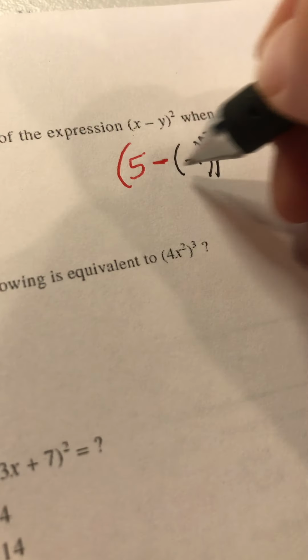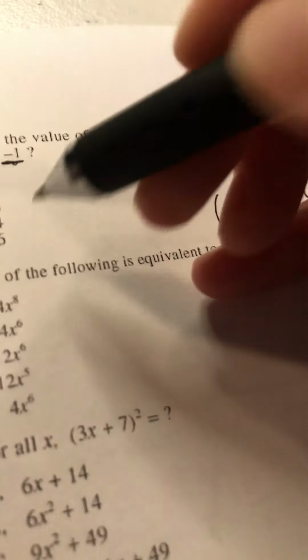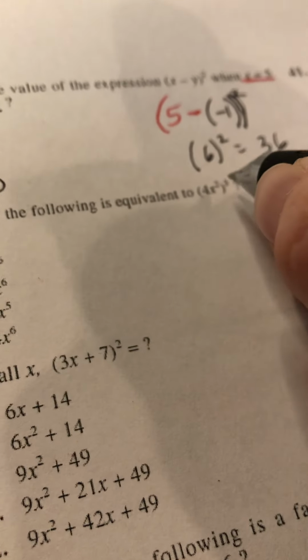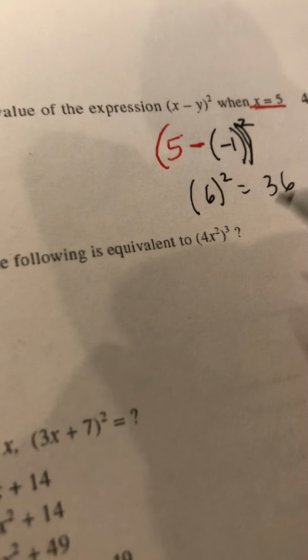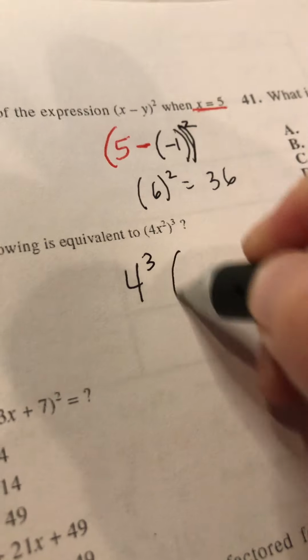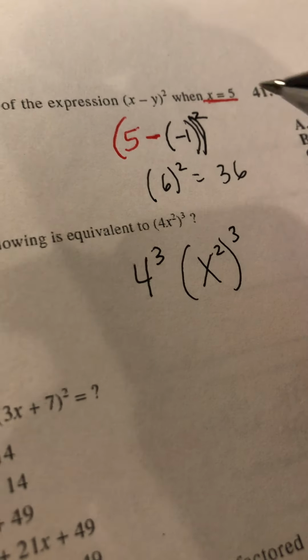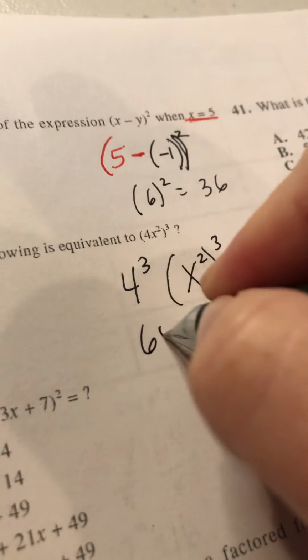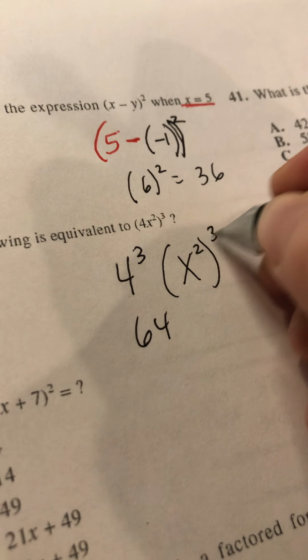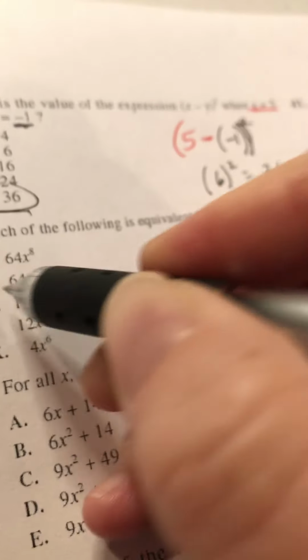So I hope you know that double negative means a positive. So we're looking for 6 squared is 36. You could, of course, put that into your calculator. Here's the power rule that we've been talking about. So the tough part is that means 4 cubed and x squared cubed if I distribute. So 4 cubed is 64. And then we said if this is a power that we're going to multiply, so 2 times 3 is 6.